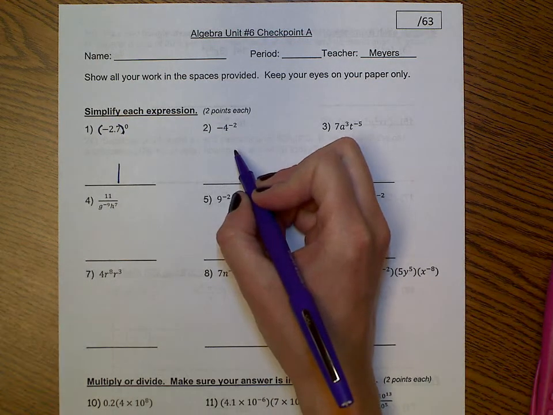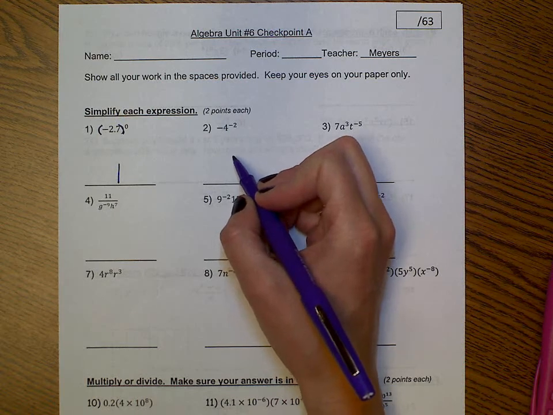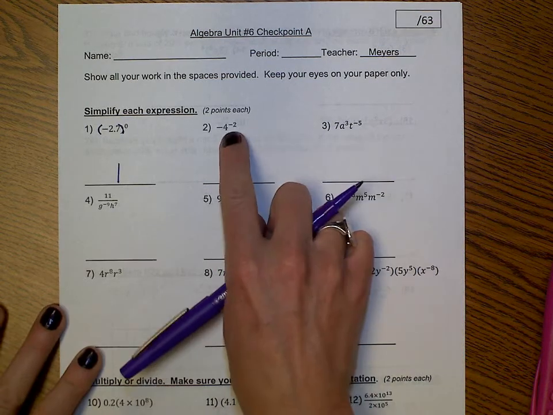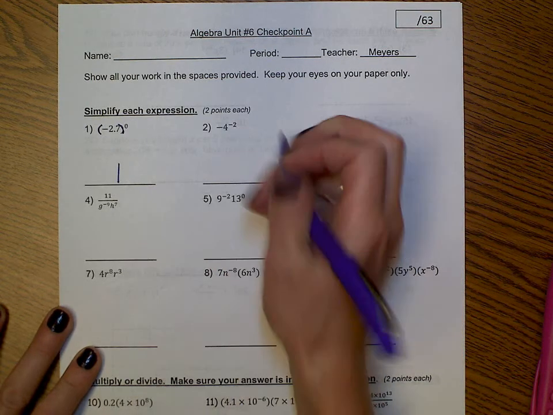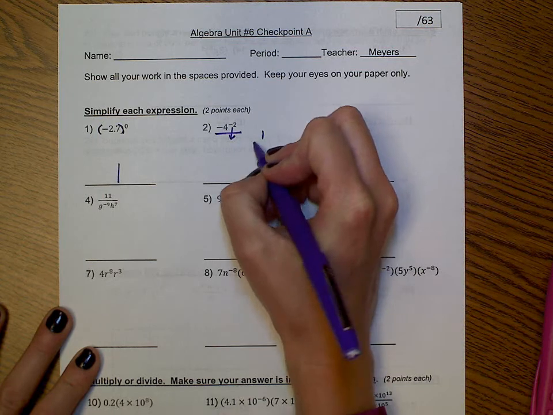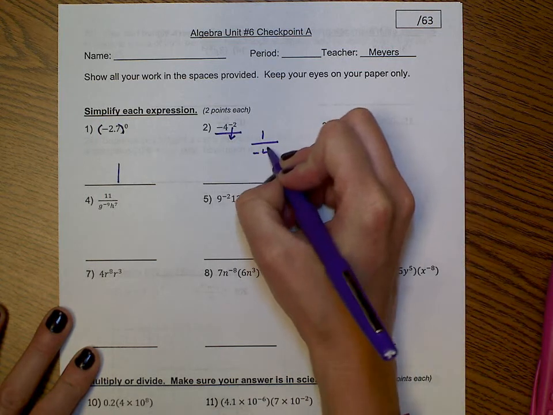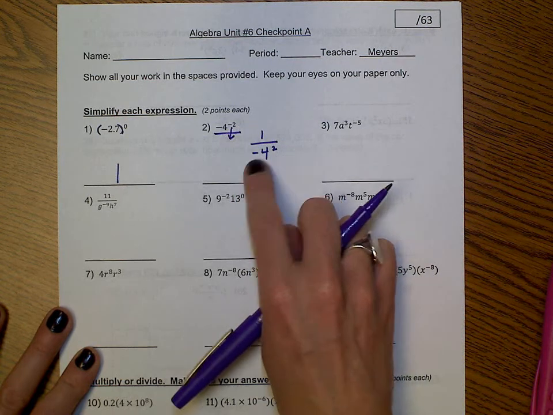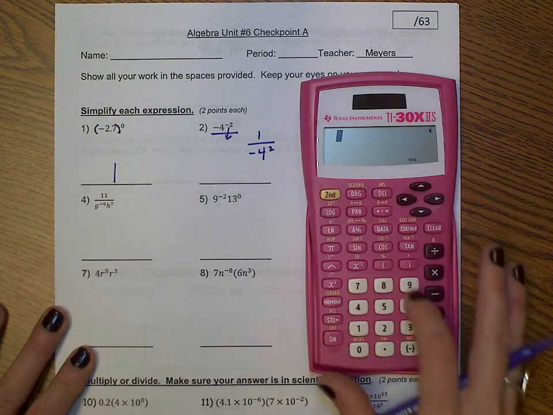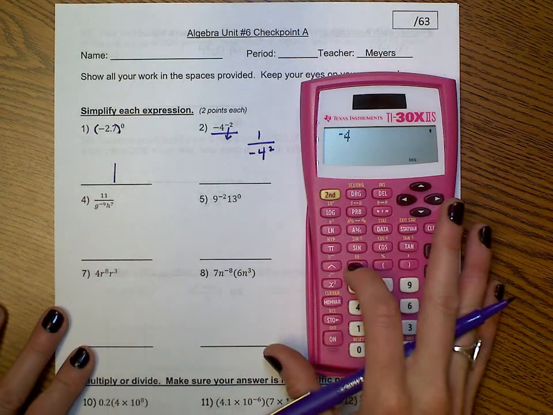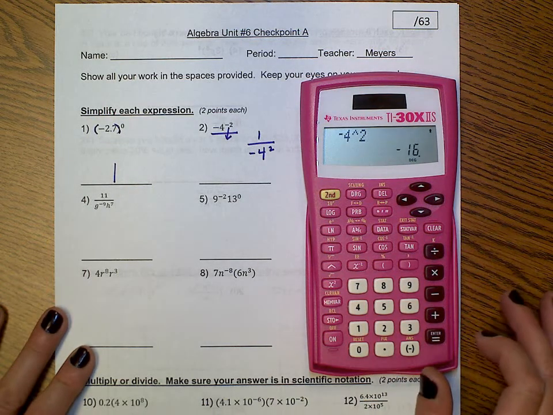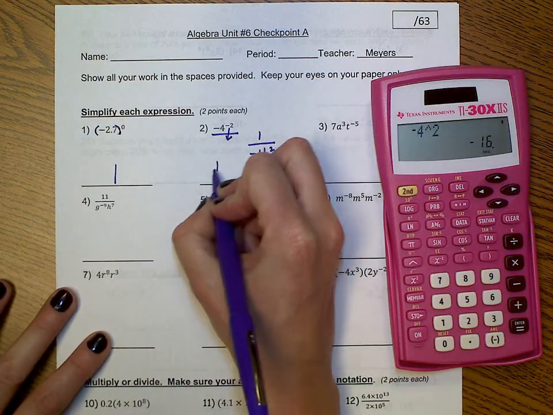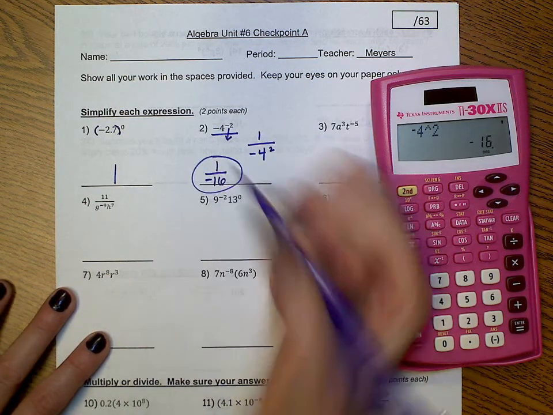Number two, follow the steps that are written on the board. So before you decide whether this is negative 16 or positive 16, make the exponent positive by moving this to the bottom. So it would be 1 over negative 4 to the positive 2. That changes the exponent to positive. Then, if you don't know that that's negative 16, just put it in your calculator exactly like it looks, no parentheses. That would equal negative 16 on the bottom. So 1 over negative 16 is your best answer.